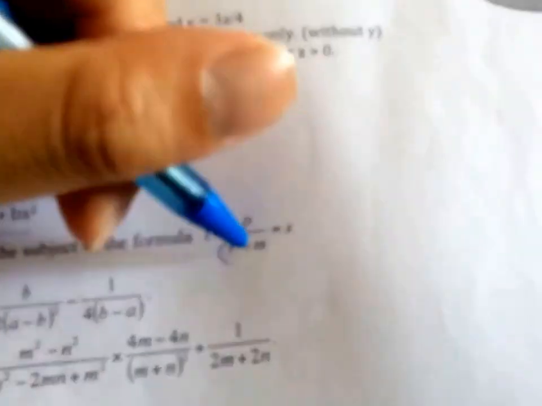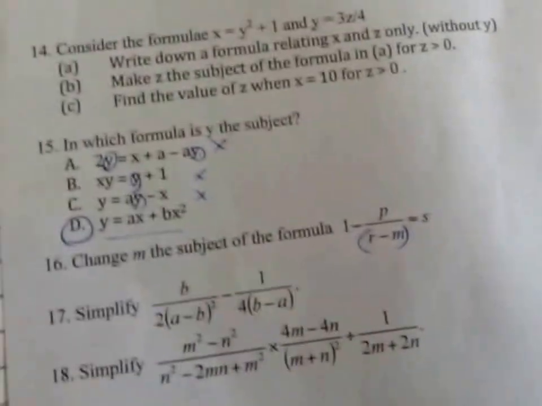Make m the subject, okay, bracket. So there's only one denominator, which is r minus m. So I need to multiply every term by r minus m. So this one becomes r minus m, this one has no denominator, this one becomes s times r minus m. And now I need to make m the subject.